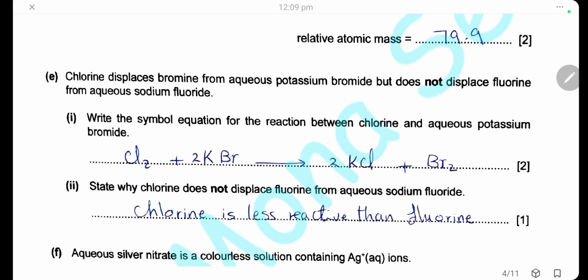Chlorine displaces bromine from aqueous potassium bromide, but doesn't displace fluorine from aqueous sodium fluoride. Write a simple equation for the reaction between chlorine and aqueous potassium bromide. Here, the formula of chlorine is Cl2 and potassium bromide is KBr. Because chlorine is more reactive than bromine, it will displace bromine from potassium bromide. Bromine will be displaced, the formula of bromine is Br2, and we will have potassium chloride, KCl.